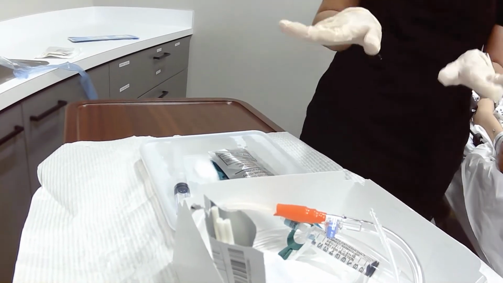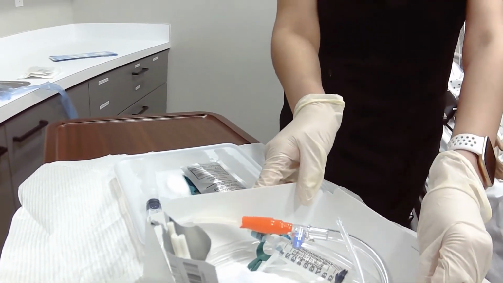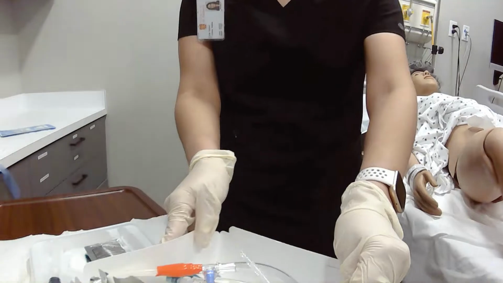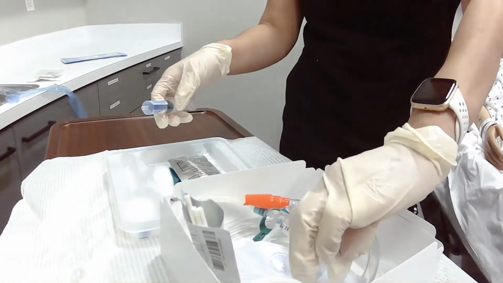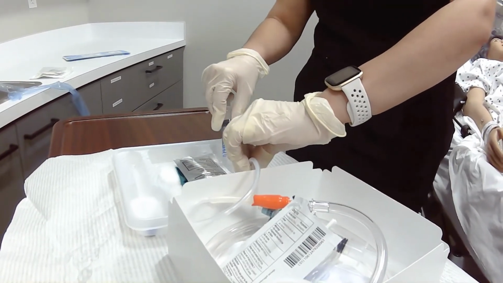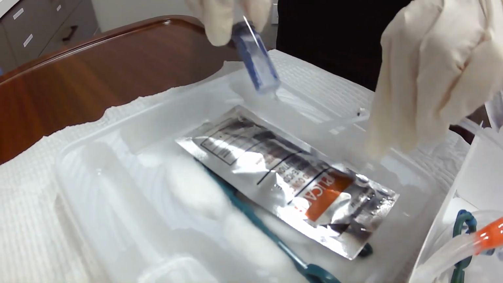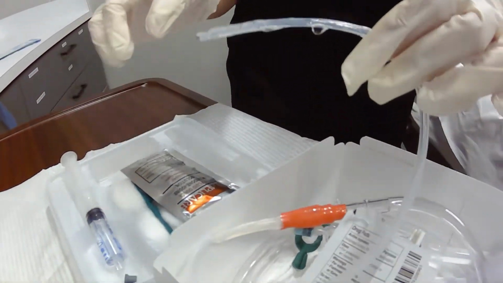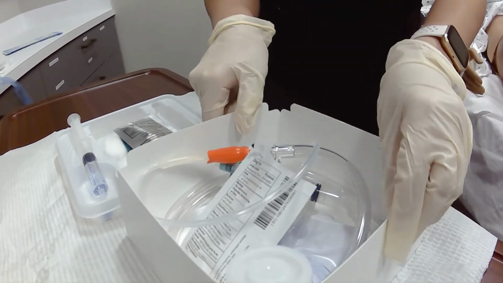Okay? So now that everything is prepared and ready to go, I'm going to bring my kit over. We'll pretend that I had already done that, just so it's a little bit easier when we insert it on the mannequin.